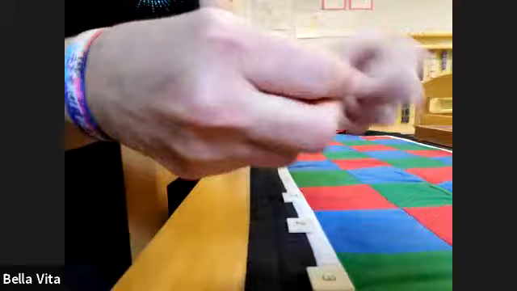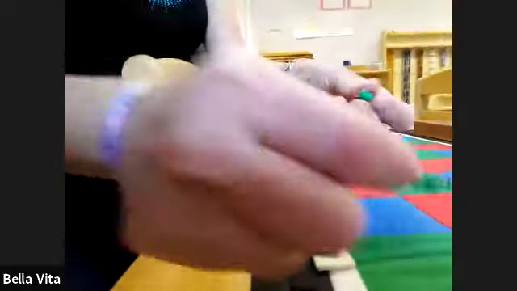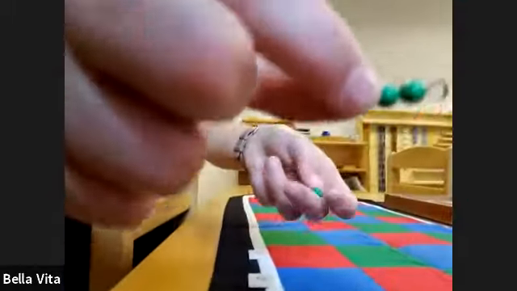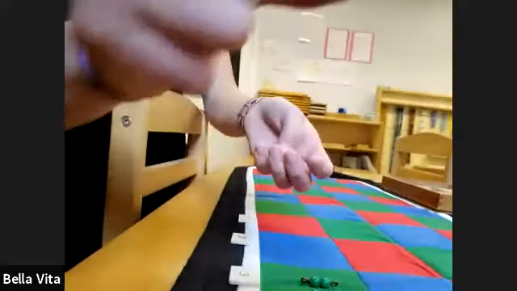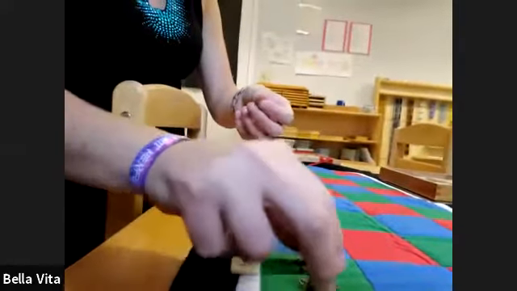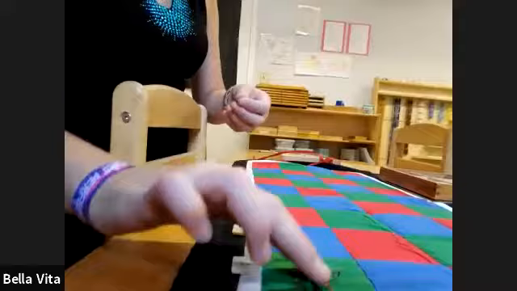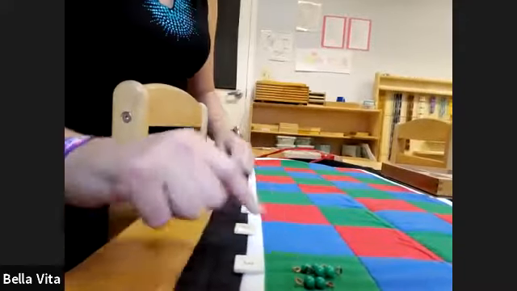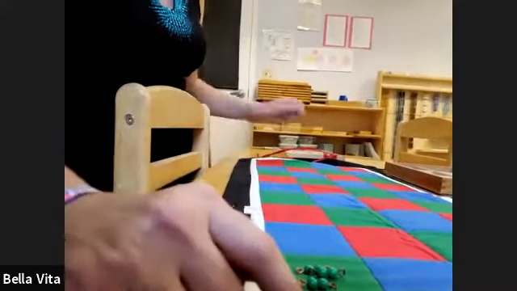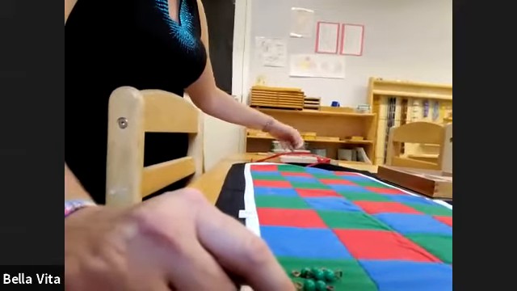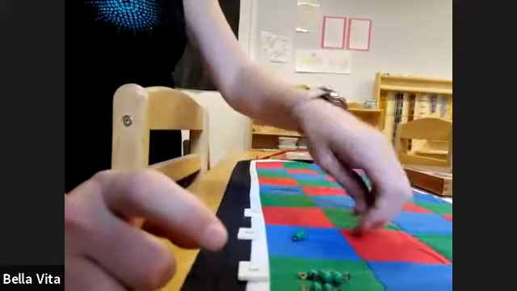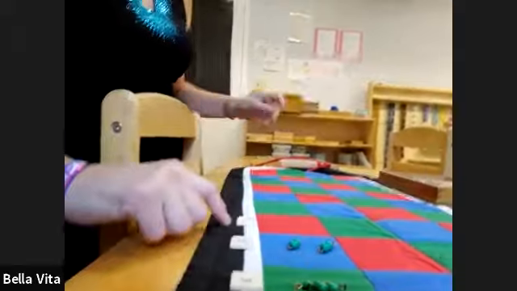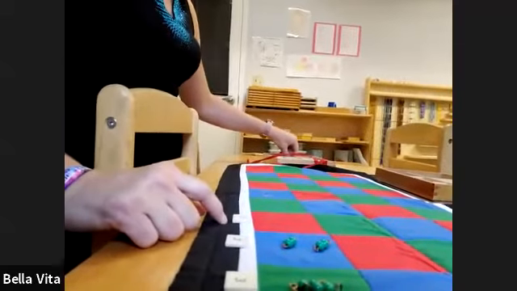Sorry, 3 groups of 2. Okay, so we have 1 group of 2, 2 groups of 2, and 3 groups of 2. So then they would leave that in their square, and then they would do the next part, 2 times 2, or 2 groups of 2, and put it into the blue for the tens, and then 2 groups of 2 again, and put it in here.